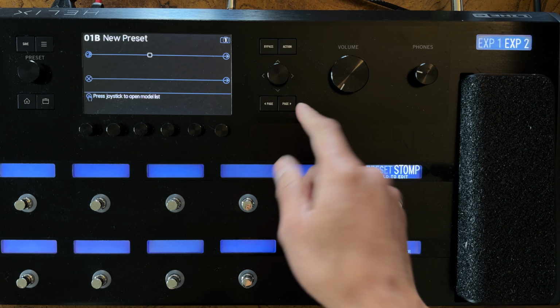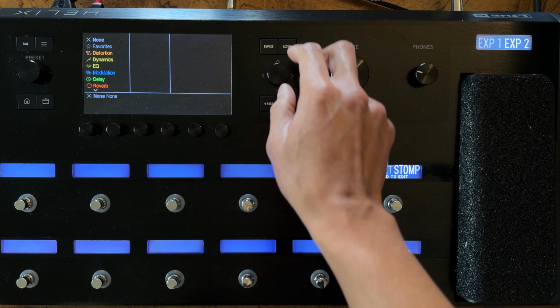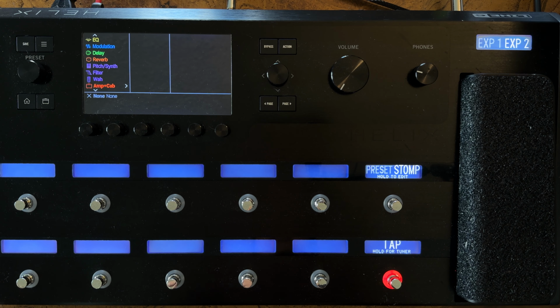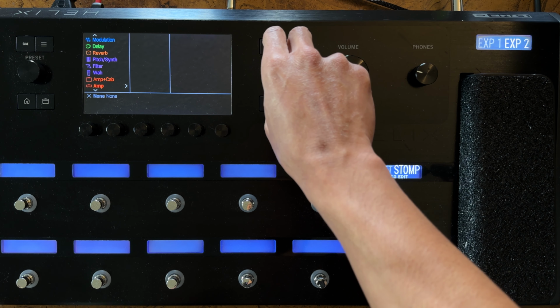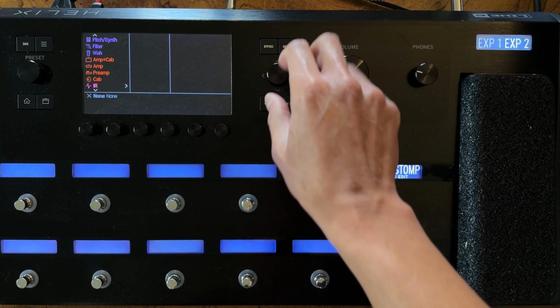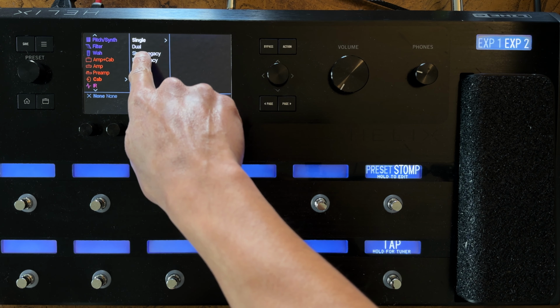Now, in the past, when you hit enter on the joystick, you can go down to here and select an amp and cab block. Line 6 definitely pairs a cabinet with your amplifier. They have a bunch of go-to cabinets that pair with the amplifier. But now we're going to actually use the amplifier and the cabinet separately. The reason why is the cabinet block, for example, has dual cabinets in here.